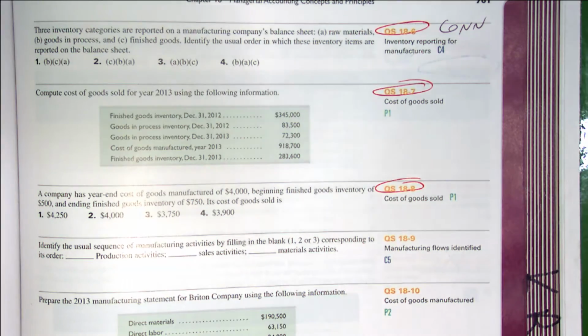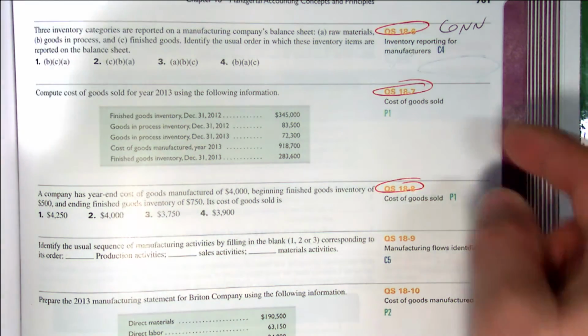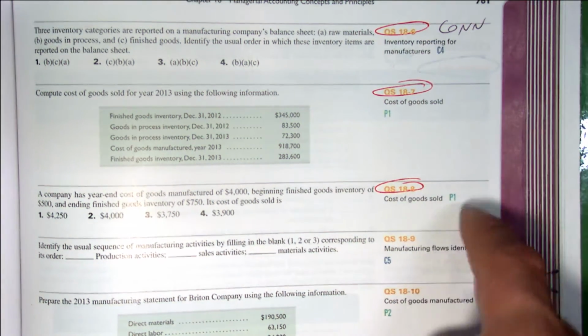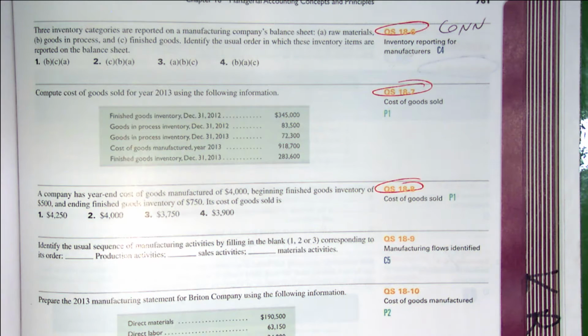So let's dive right into the homework, okay? Quick study 18.6, 18.7, and 18.8. Is that correct? Is that what they were? Okay, let's take a look at those. You can see those on here, 18.6, 18.7, and 18.8. These were all pretty quick, right?